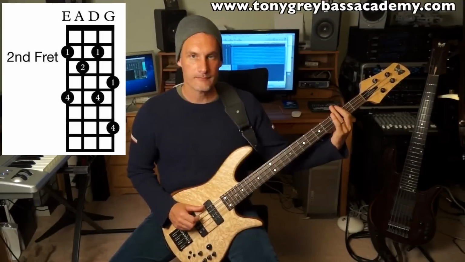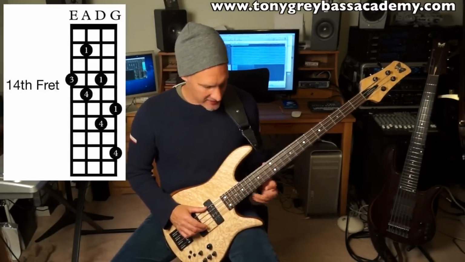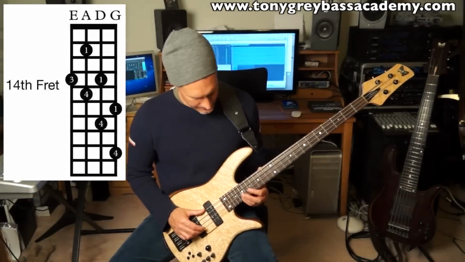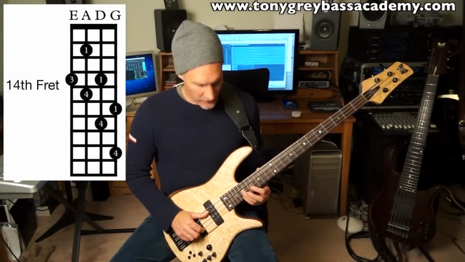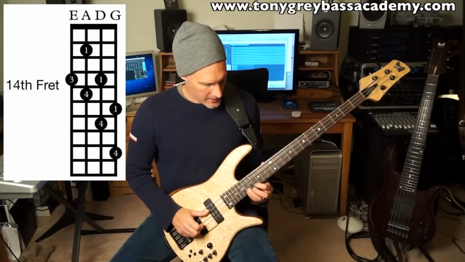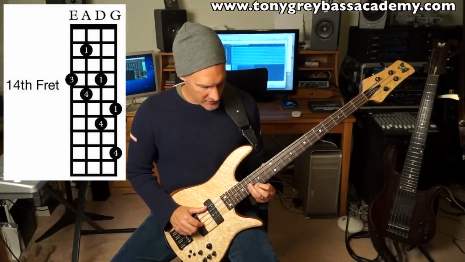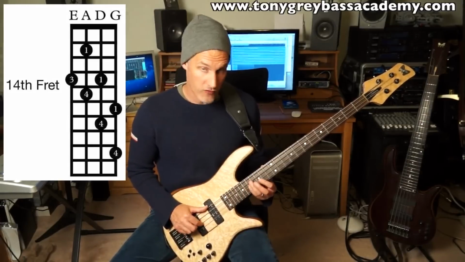The variation of that pattern, we'll move up now to the 19th fret of the G string for that D. So it's 4-1 in that position, 19th fret, and then 17th fret of the D string for that G. So I've got that position shift there, so 4-1, 4.